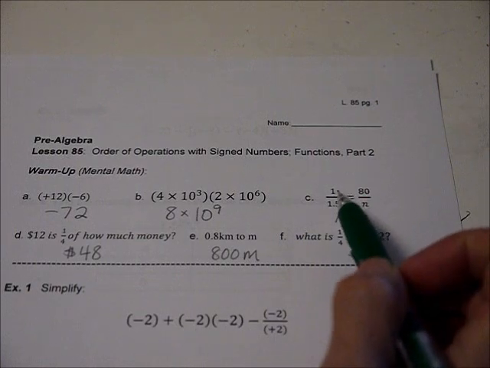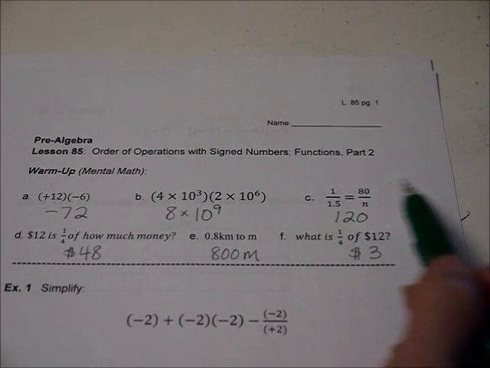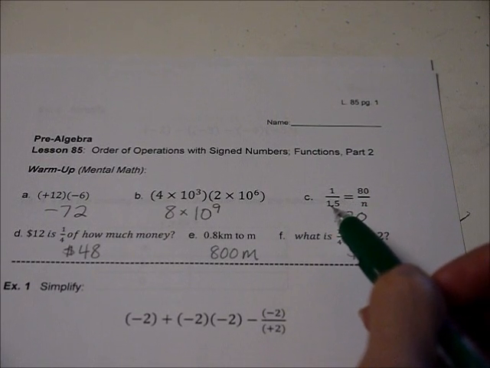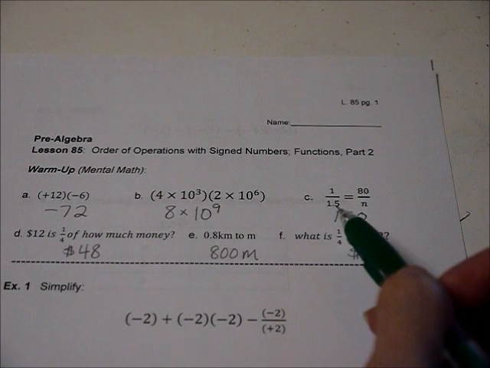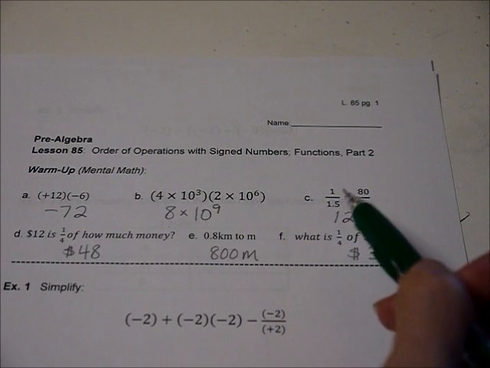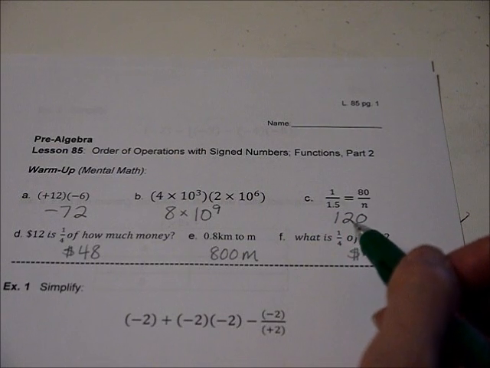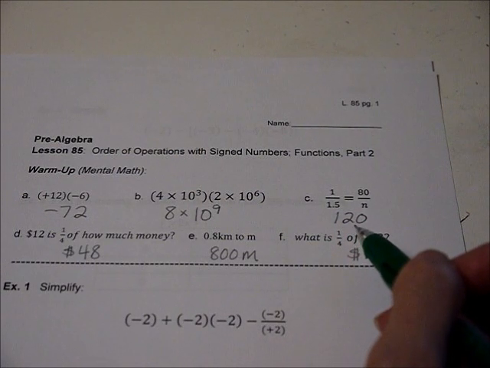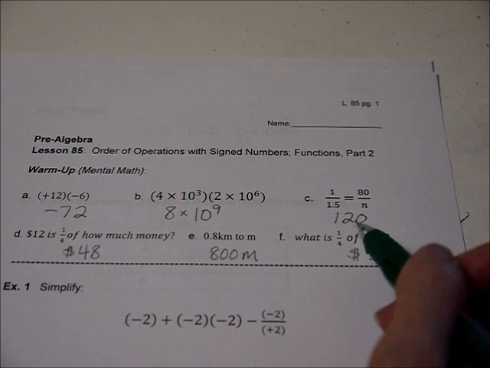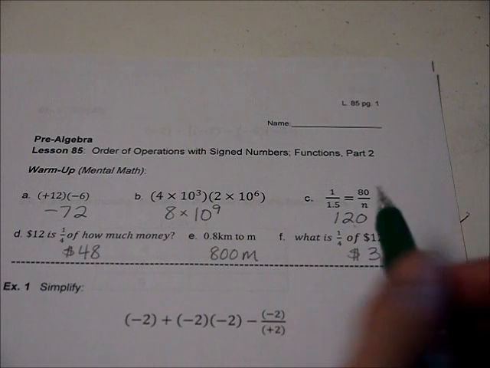All right, so what I noticed is 1 times 80 is 80. So what I wanted to do is multiply 1.5 times 80. Now to multiply 1.5 times 80, it's just 80 plus half of 80, which is 40. So 80 plus half of 80 is 120. So that's where I got that answer.